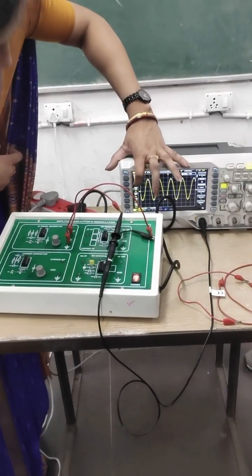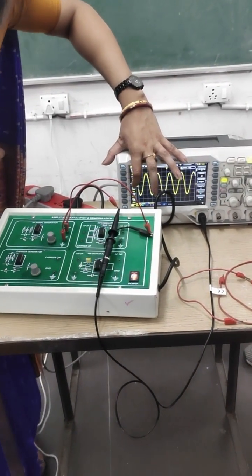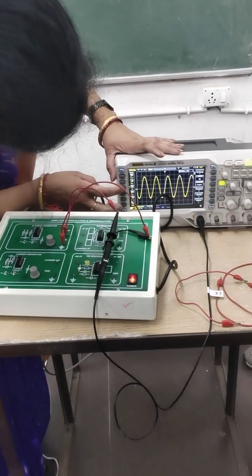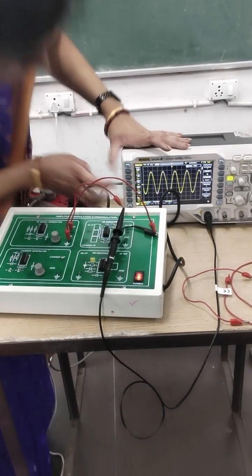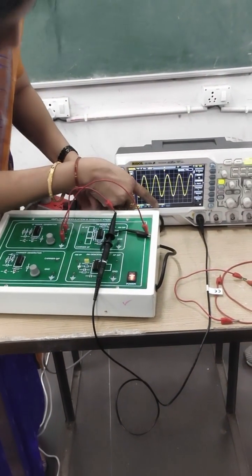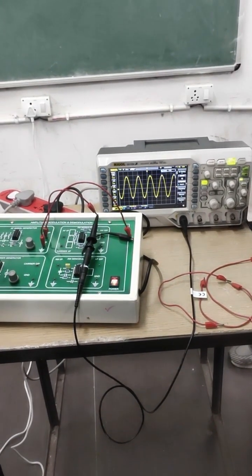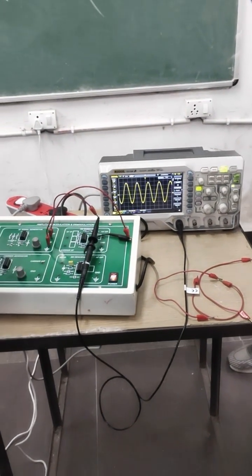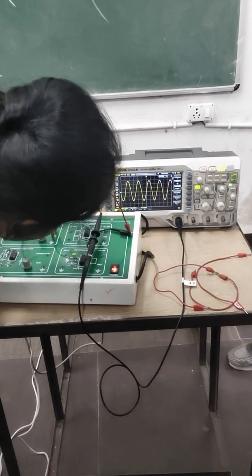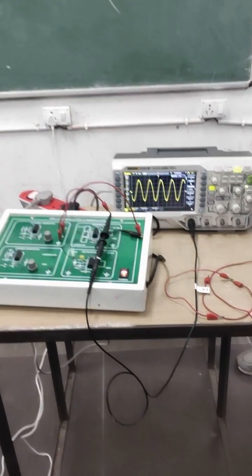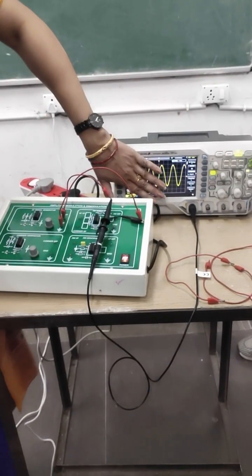Vmax, Vmean, Vpeak to peak. So if you want to measure Vpeak to peak, press that button. See, this is Vpeak to peak. How much? 195 millivolts. Okay. So you need to note down this value also.